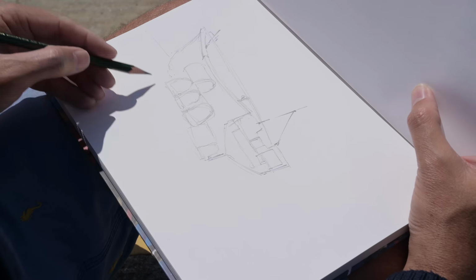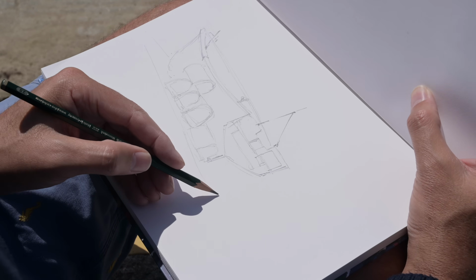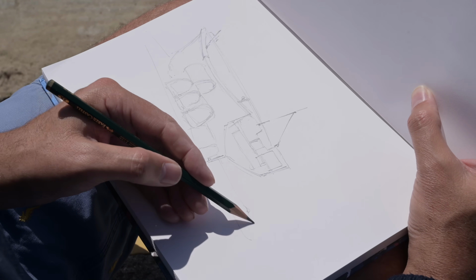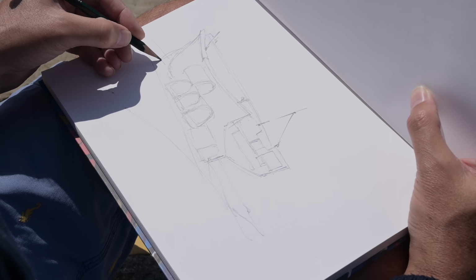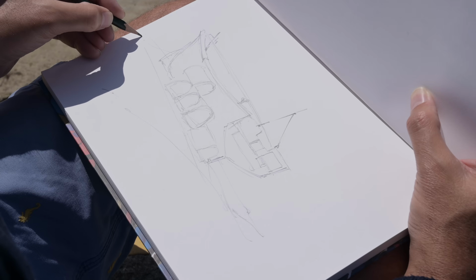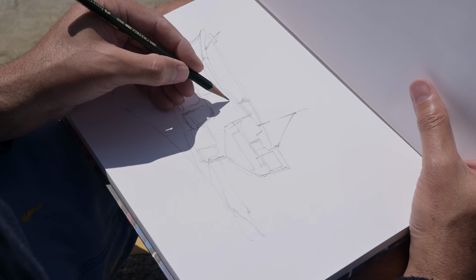The area of hard standing just falls down here towards the sea. Deep shadow running under there. A few ropes and things just falling off the front of the boat. Quite nice to get those in. Oh, I almost forgot the registration number here.